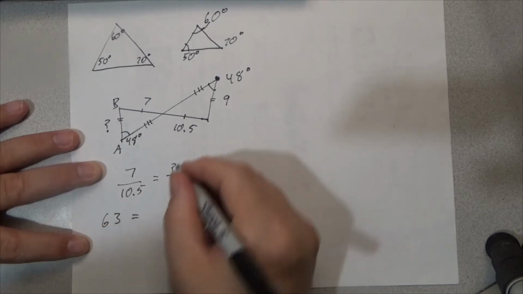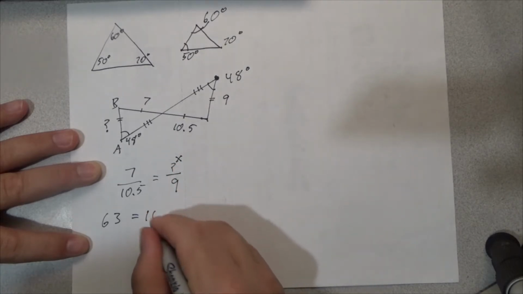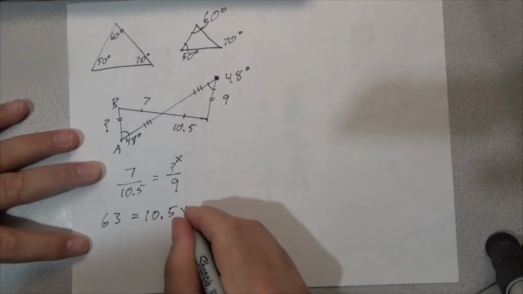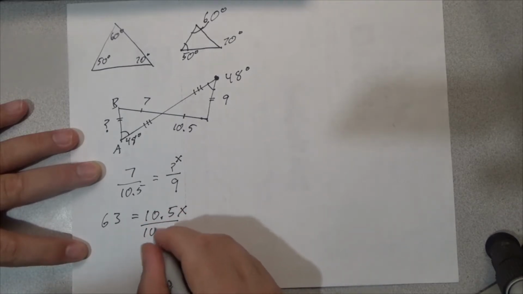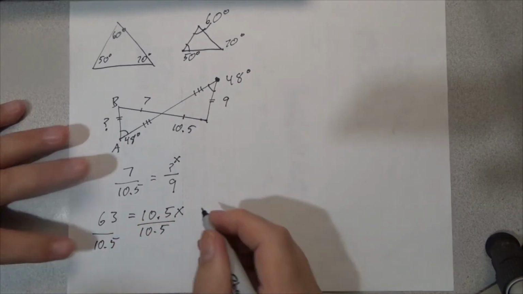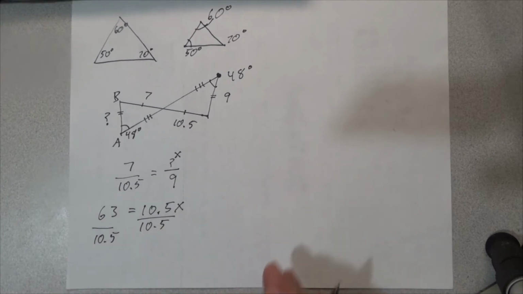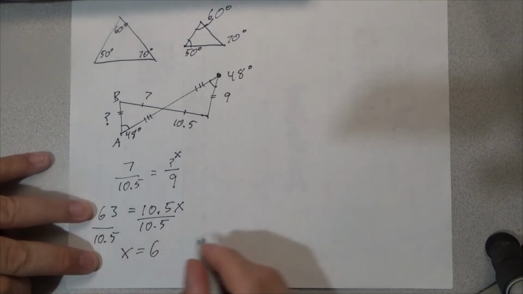That is equal to, I'm going to call this x instead of question mark, 10.5x. So to solve this, divide by 10.5, divide by 10.5. I don't really want to do that one in my head. There's already enough stuff crammed in there. So 6. So x is equal to 6.